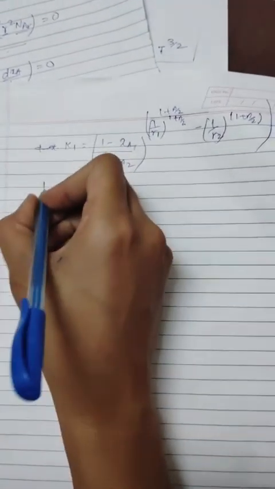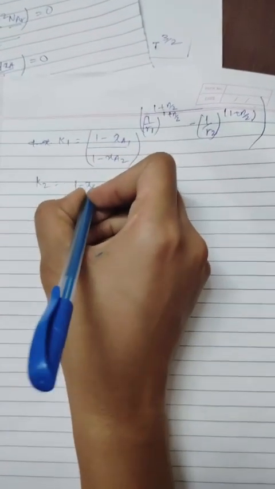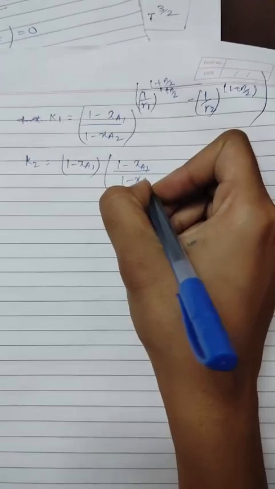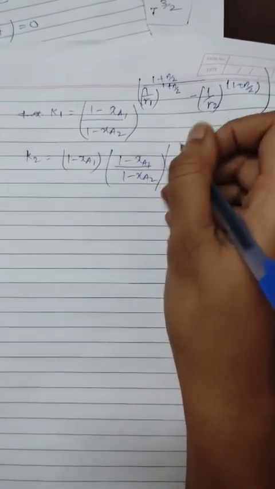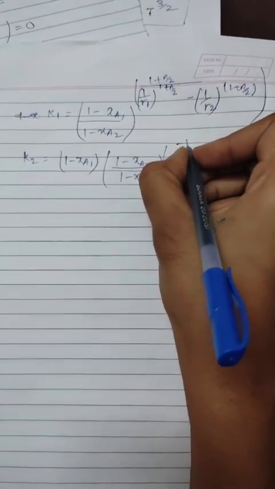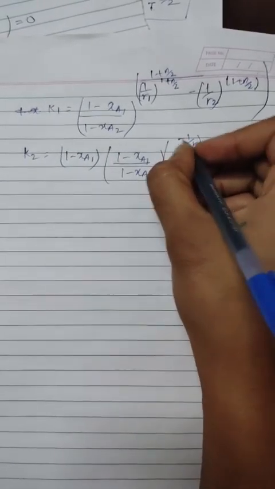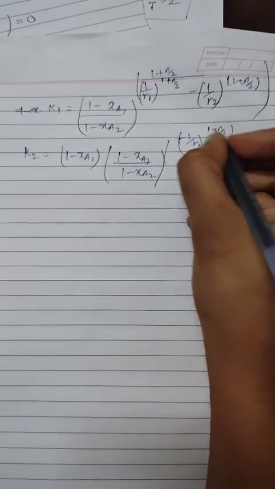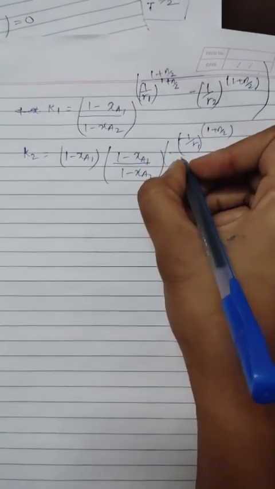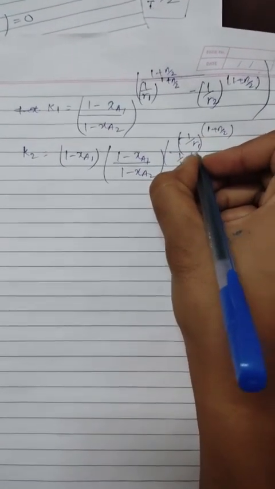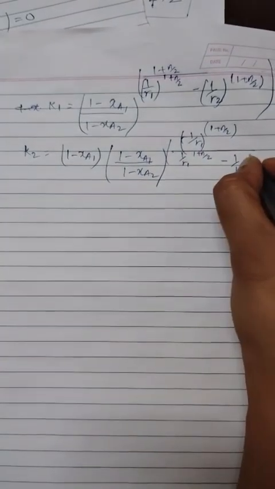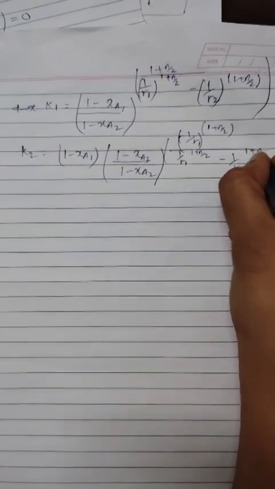Similarly, K2 can be written as 1 minus X_A1 into 1 minus X_A1 upon 1 minus X_A2 to the power minus 1 by r1 to the power 1 plus n by 2 upon 1 by r1 to the power 1 plus n by 2 minus 1 by r2 to the power 1 plus n by 2.